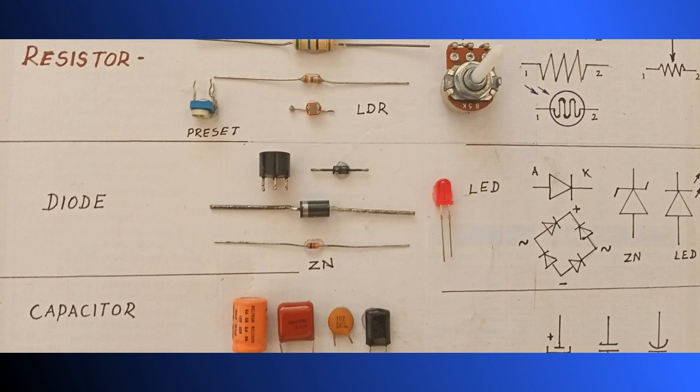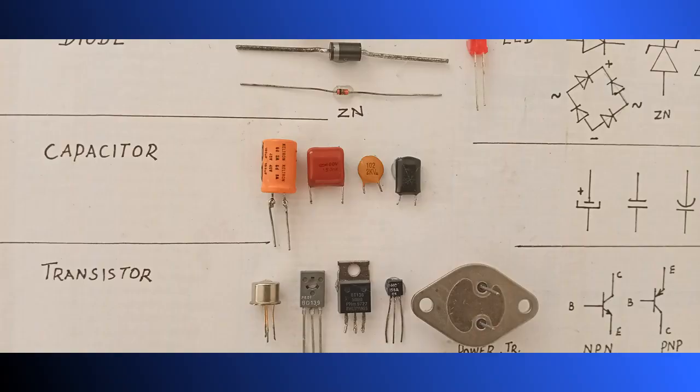Likewise, different electronic components have different functions. In a diode itself you have so many different varieties. At the same time, in resistors also, as you have seen, there are so many varieties. But the basic is, it is a resistor and it is a diode.